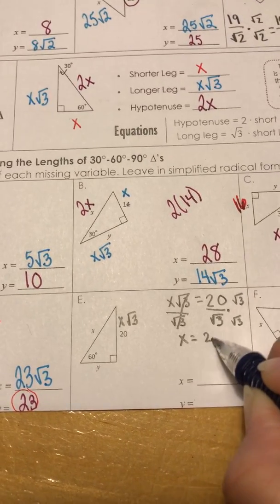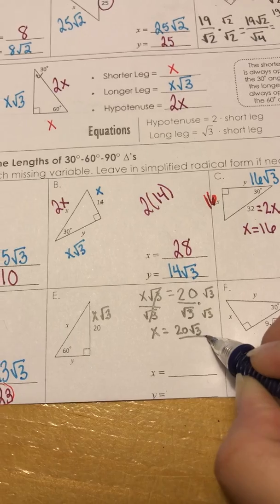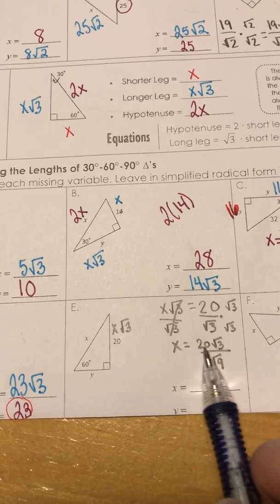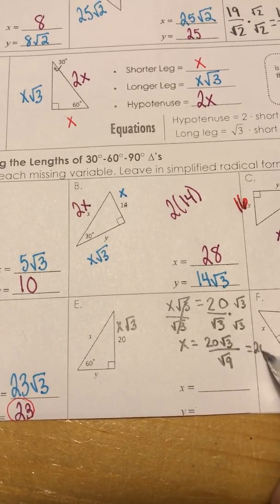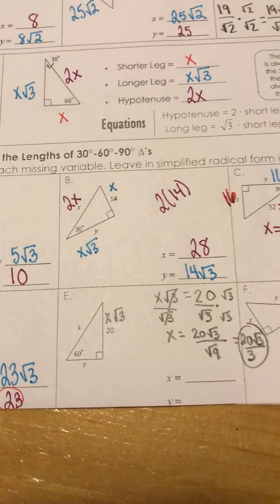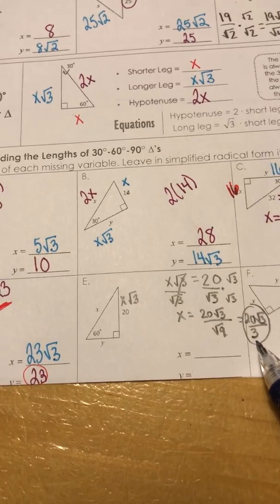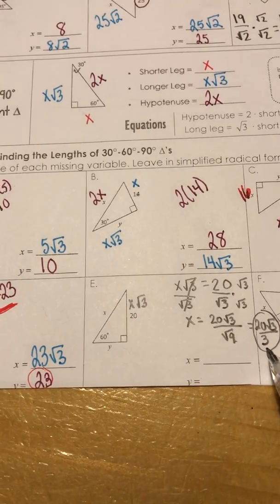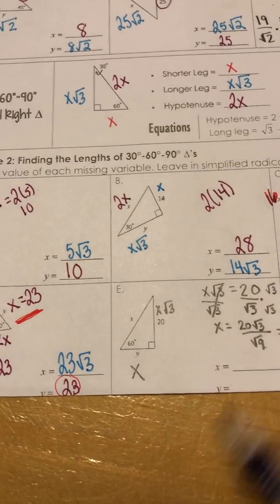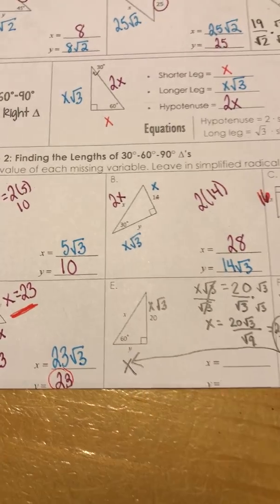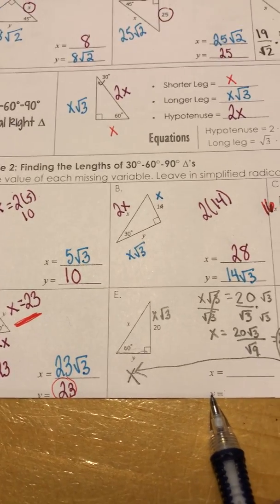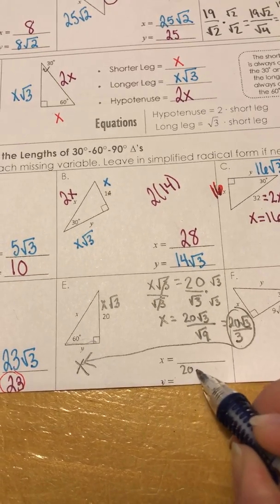So this would give me 20 radical 3. And that would be the square root of 9. So this would be 20 radical 3 over the square root of 9, and the square root of 9 is 3. What does this represent? This represents our x value. Okay, our x value is this side right here. And this x value represents the short side. So we're going to put this in for the short side.